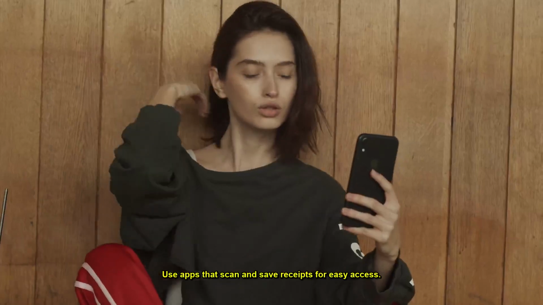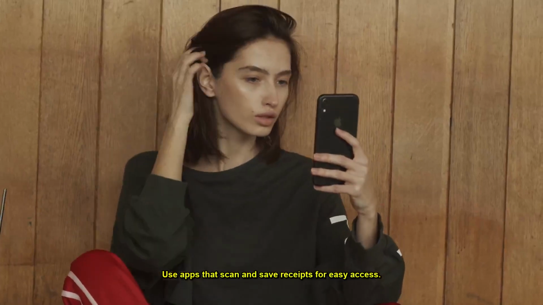Set up automated sales tax calculations within Shopify. Establish a system for tracking receipts for all business expenses. Use apps that scan and save receipts for easy access. Schedule regular bookkeeping sessions, ideally weekly.